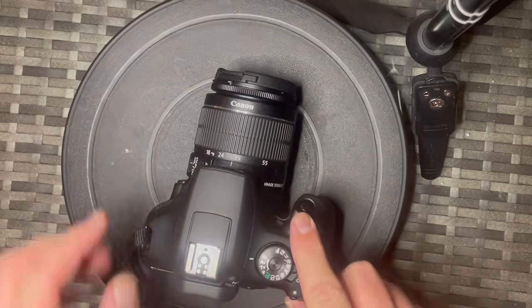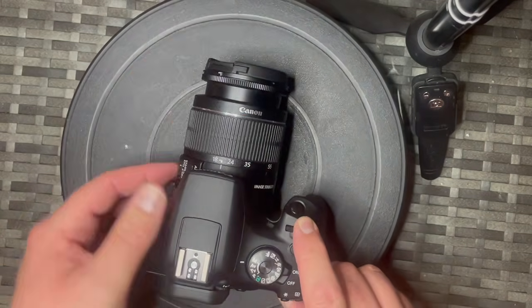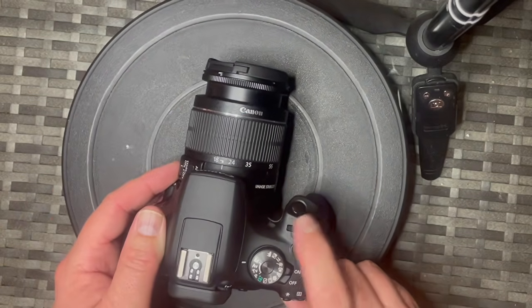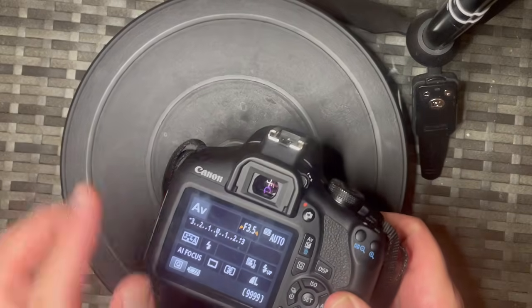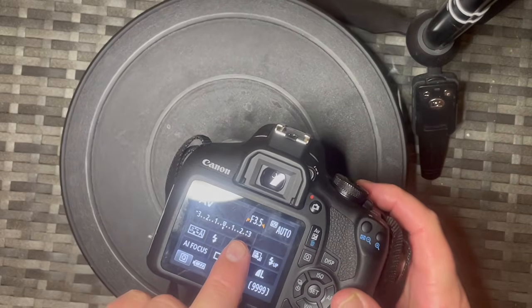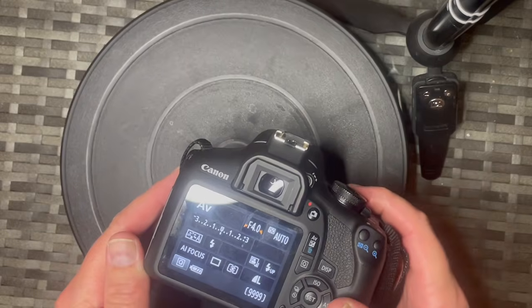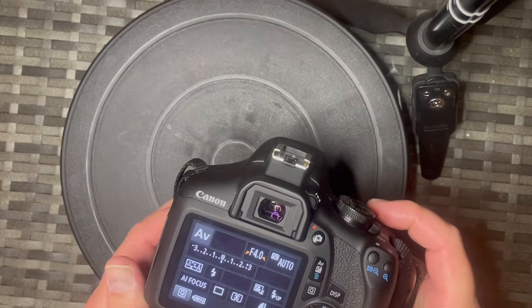Step 2, we're going to adjust the f-stop value. Turning it to the right will increase the f-stop, smaller aperture. Turning it to the left will decrease the f-stop for a larger aperture. You'll see the f-stop number change on the camera's display screen.